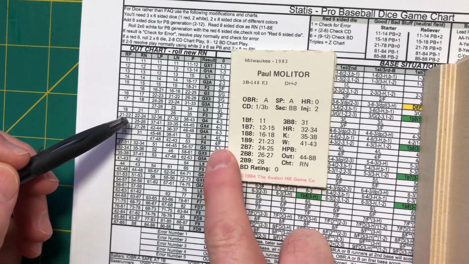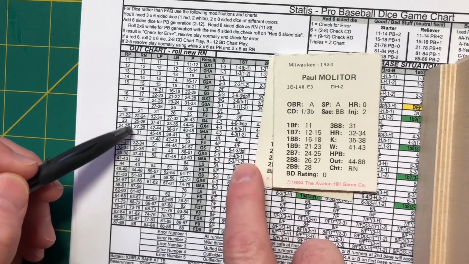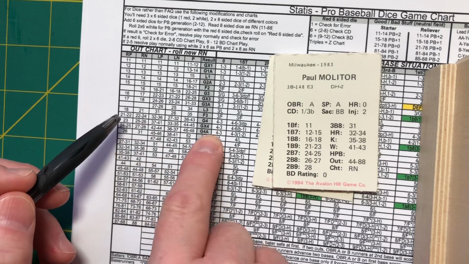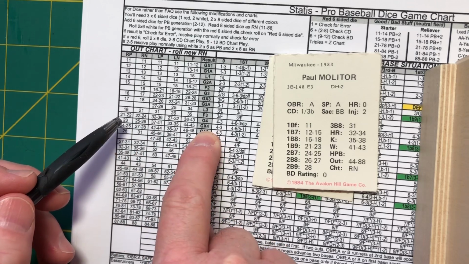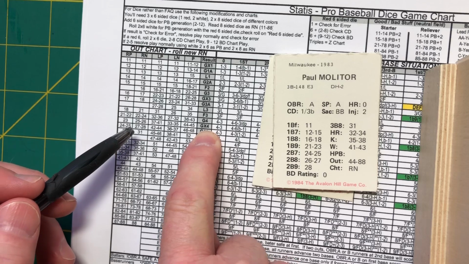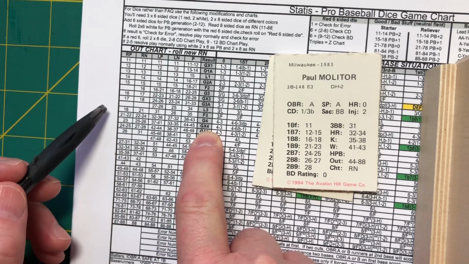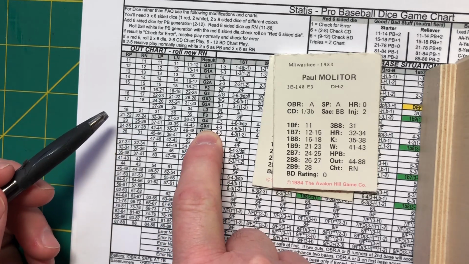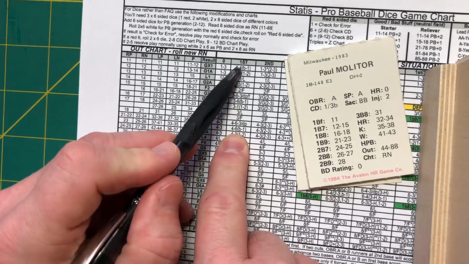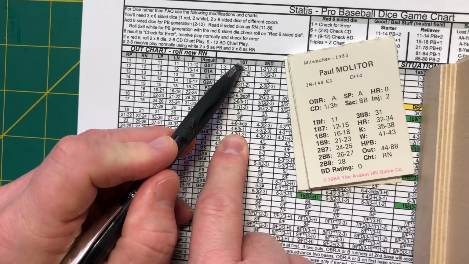But he rolls a 25, which is a GX4. The X, all that means is that's your fielder's choice result. So if there's a runner on first, you get a 4-6 put out. Here's your base runner.